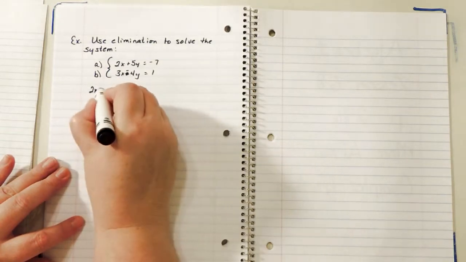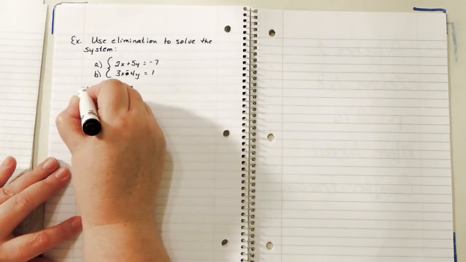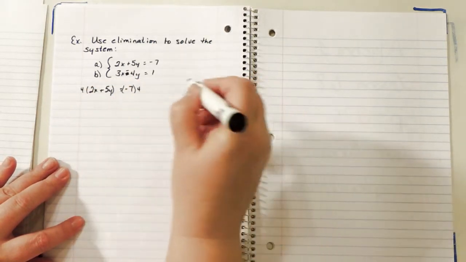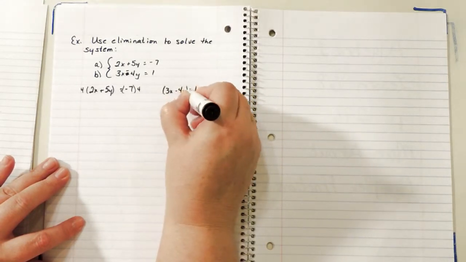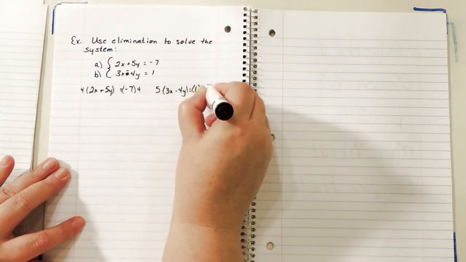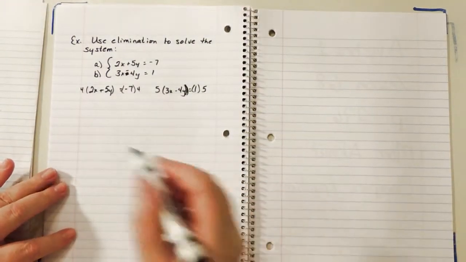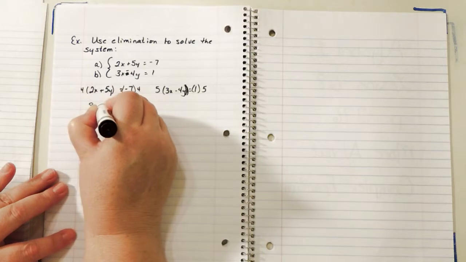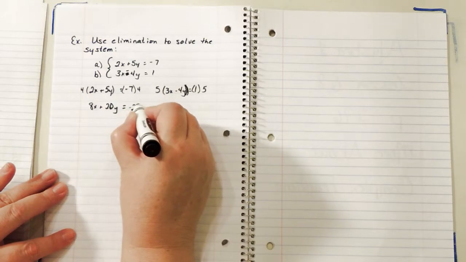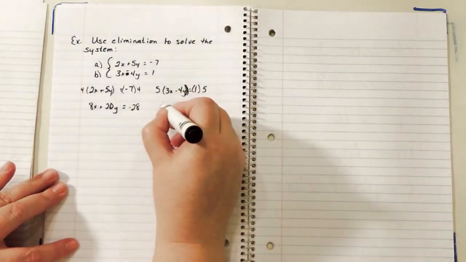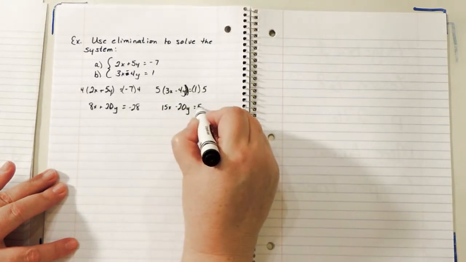So we have 2x plus 5y equals negative 7. We're going to multiply this one times 4. And we have 3x minus 4y equals 1. We're going to multiply this one times 5. Those are parentheses, not absolute value signs. Alright, multiply through. We have 8x plus 20y equals negative 28. We have 15x minus 20y equals 5.